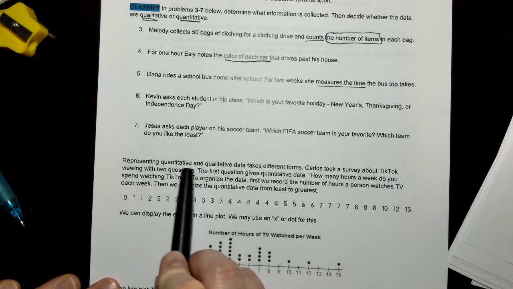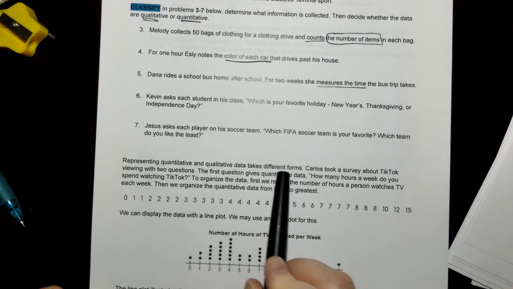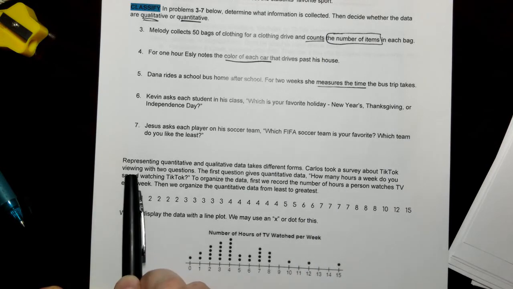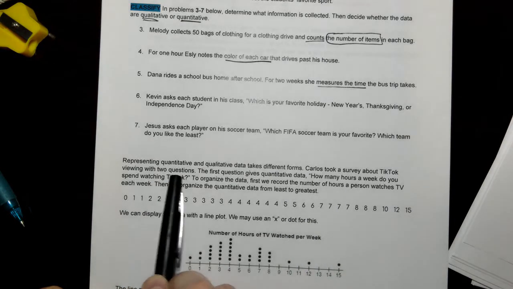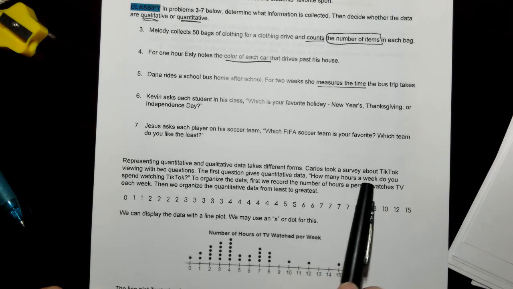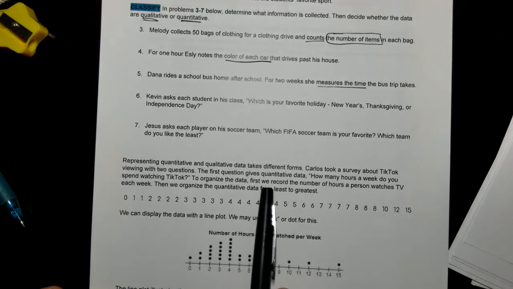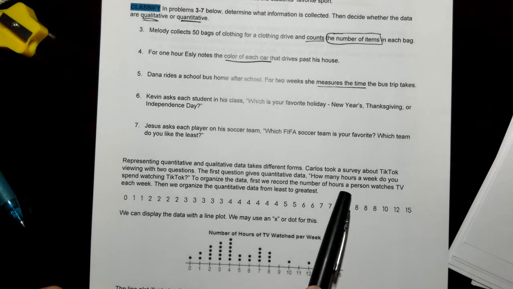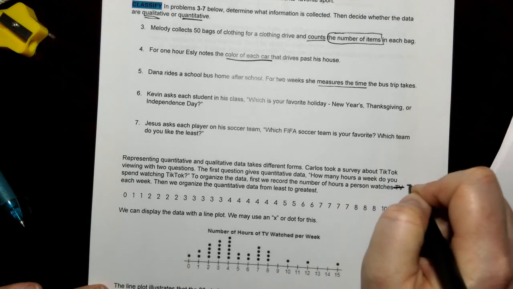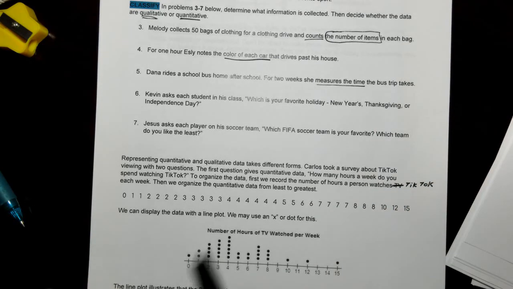So representing quantitative and qualitative data takes different forms. Carlos took a survey about TikTok viewing with 2 questions. The first question gives quantitative data: how many hours a week do you spend watching TikTok? To organize the data, first we need to record the number of hours a person watches TikTok each week. Come on, learn how to spell. Then we organize the quantitative data from least to greatest.